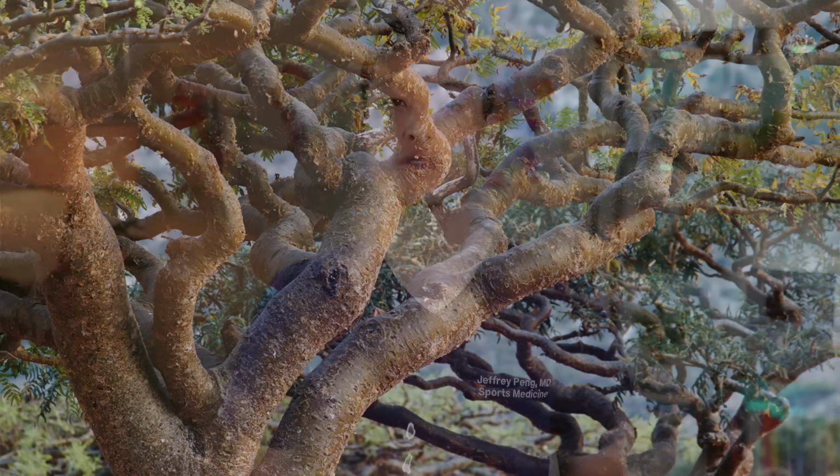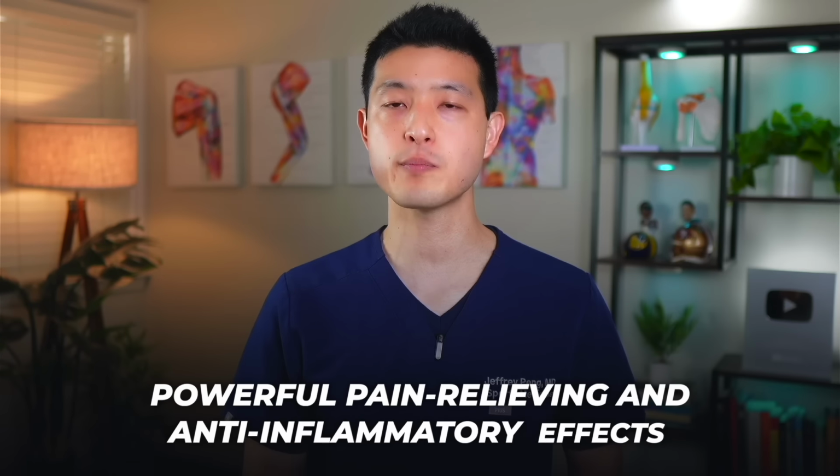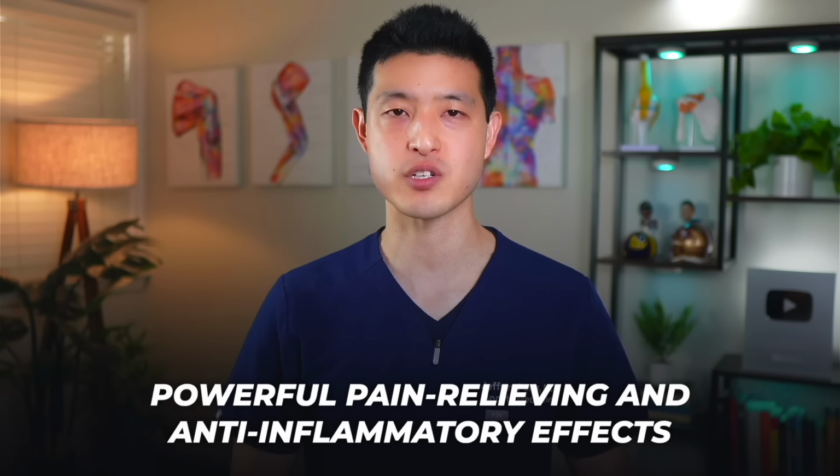Starting with Boswellia serrata, this herb is derived from the frankincense tree and boasts a long history in Ayurvedic traditional Indian medicine as well as traditional Chinese medicine. One of the most notable properties of Boswellia serrata is its powerful pain-relieving and anti-inflammatory effects.